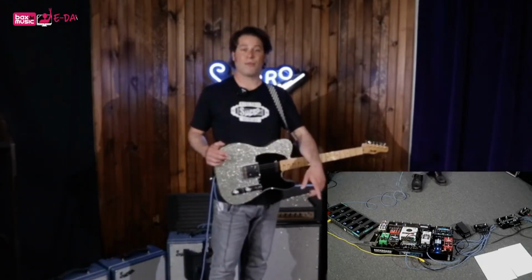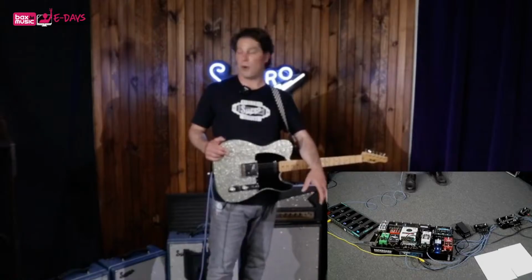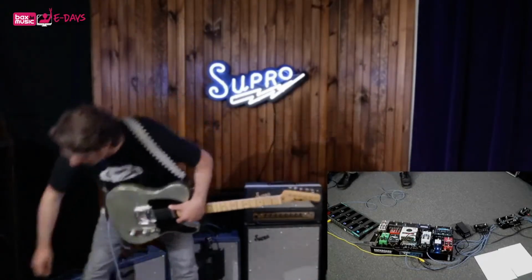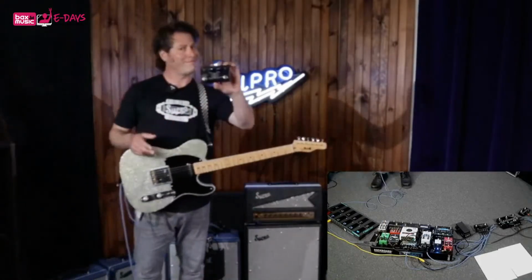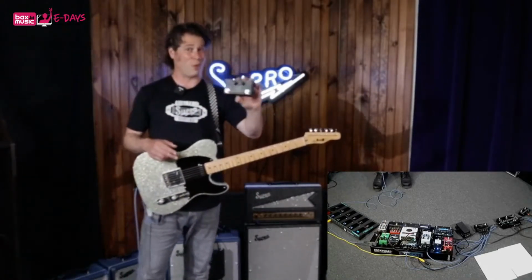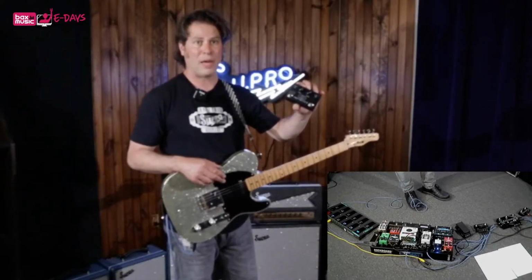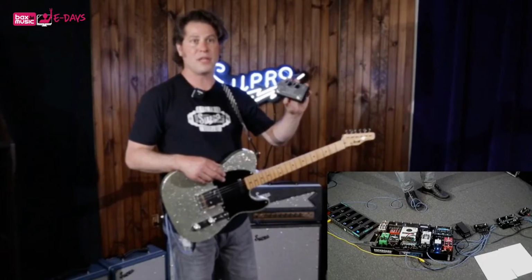That's some fun stuff. The original Infinity runs on 18 volts. The new one, which I think I dropped on the floor here, oh yes, runs on 9 volts, under 100 mA. So a standard Boss pedal power supply works with the Infinity 2.